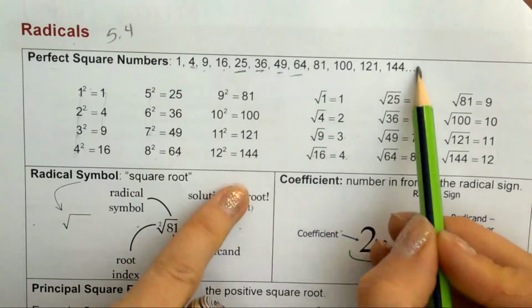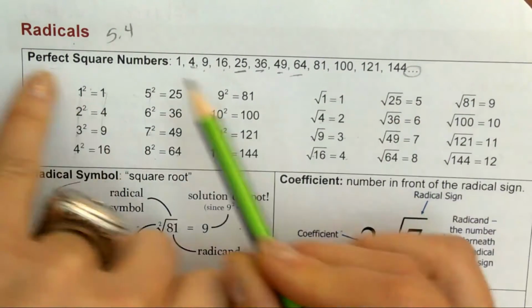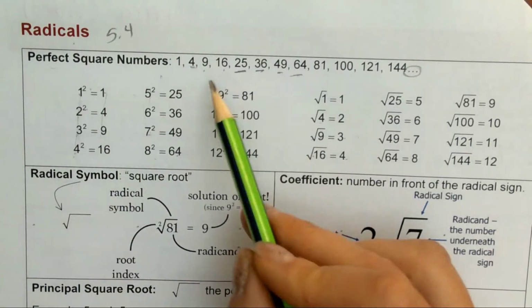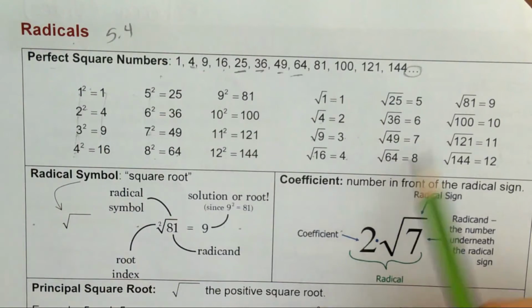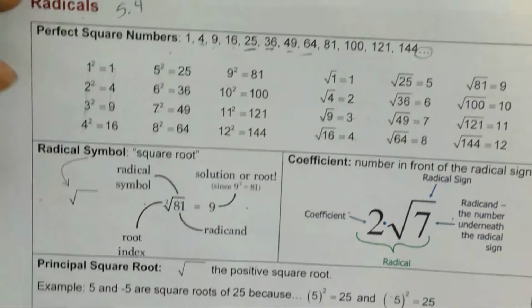see the dot, dot, dot, it keeps going. They're just called perfect square numbers. And you kind of have to know them because it helps you in this book. And in math, it'll help you.